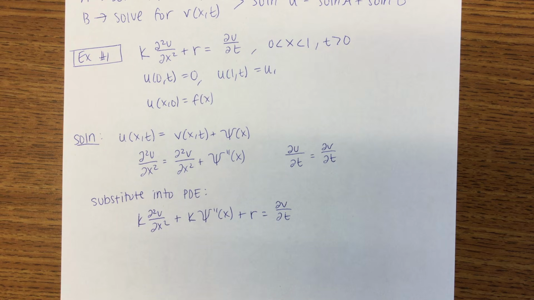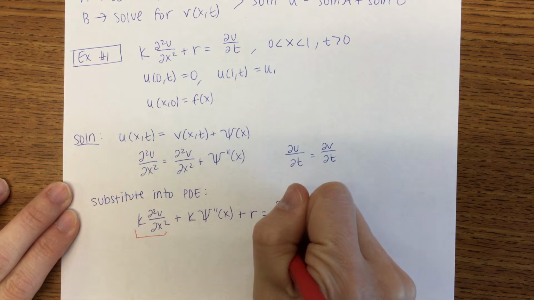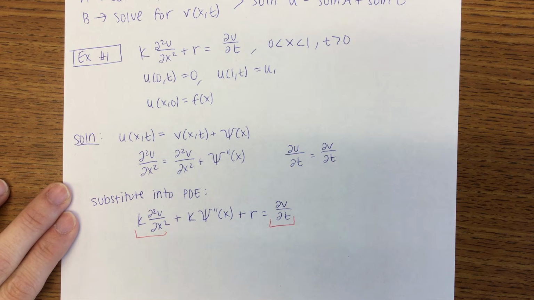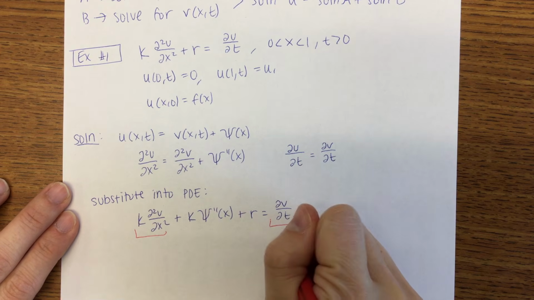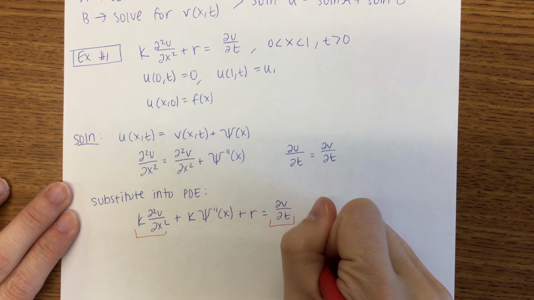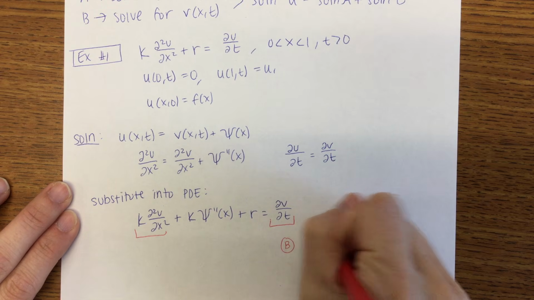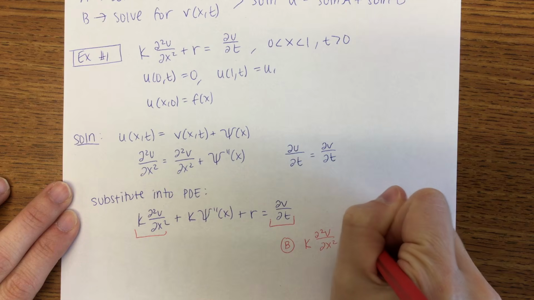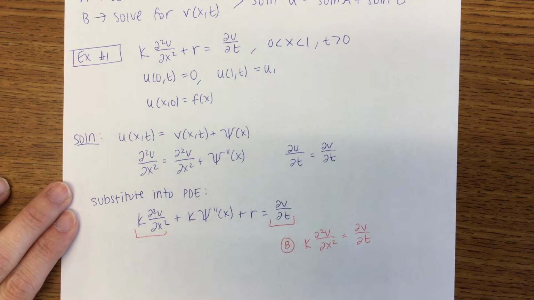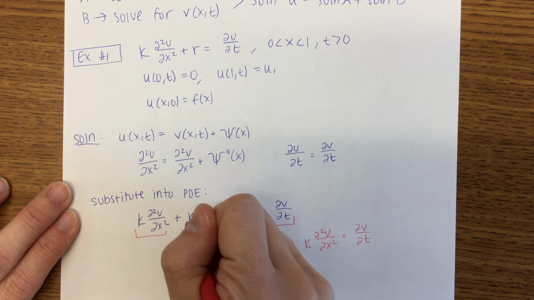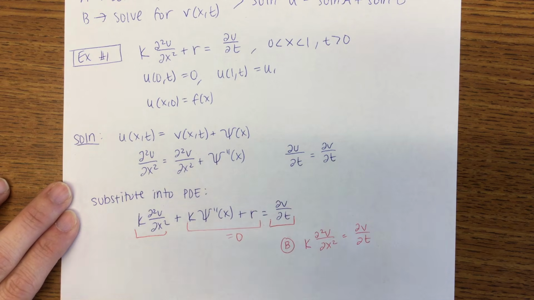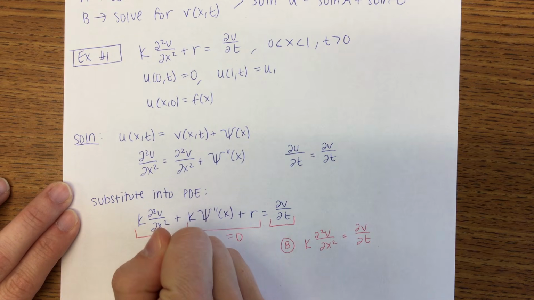Before, where we wrote those equations A and B, this is where A and B are going to come from. This looks similar to something that you've already solved. So that will be your equation B. Your equation B will be k times the partial of v with respect to x equals partial of v with respect to t. In order for those to be equal, this has to equal 0. So that will be your equation A then.